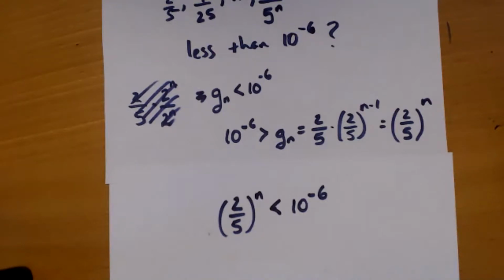Now, here's the thing. Kids screw up inequality signs all the time. All the time. So here's what we're going to do. We're going to lie. We're going to cheat.